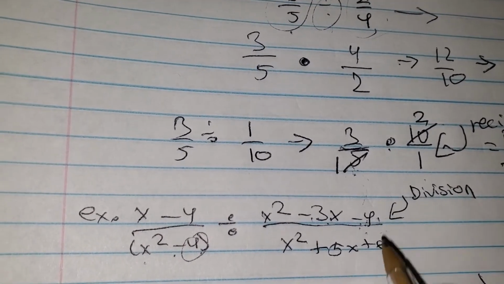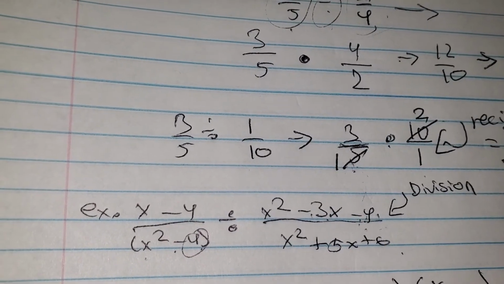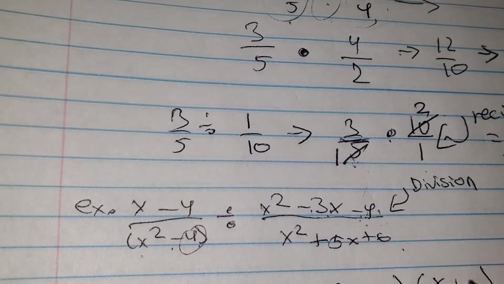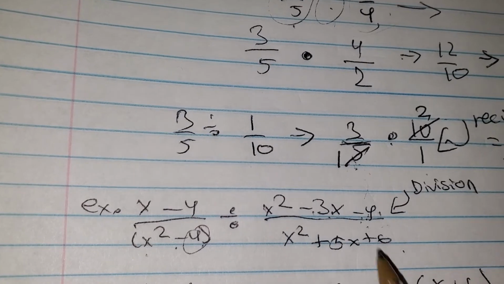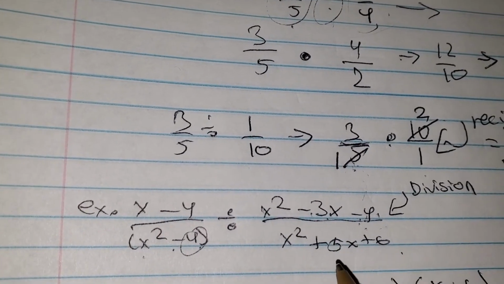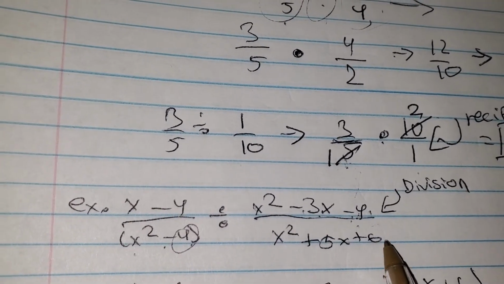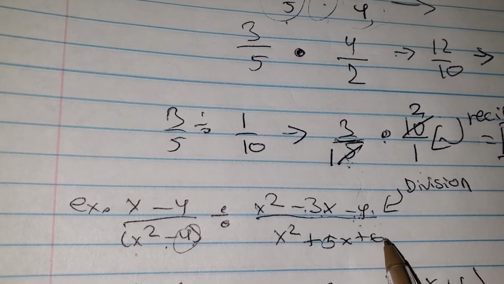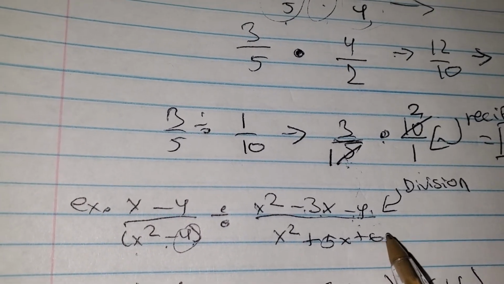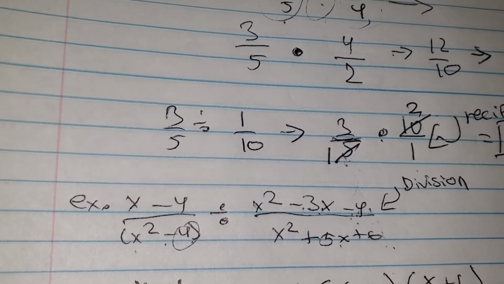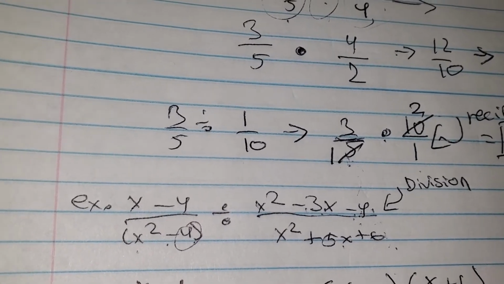So x minus 4 will give us that, and x plus 1 would be the result of that. And then we have x squared plus 5x plus 6. What factors multiply out to 6 but add up to 5? Well, that's simple. That's x plus 3 times x plus 2.